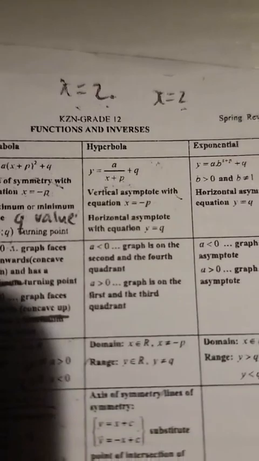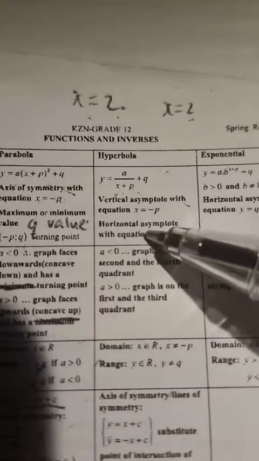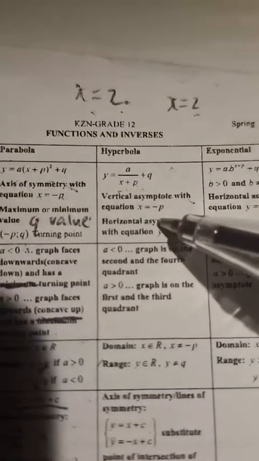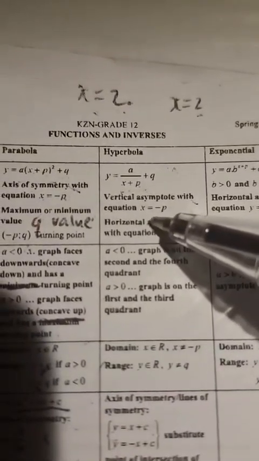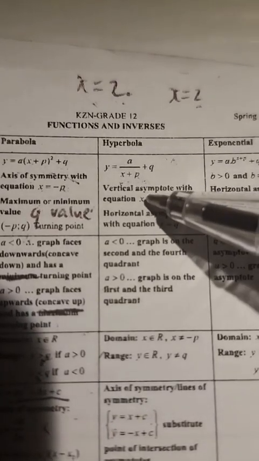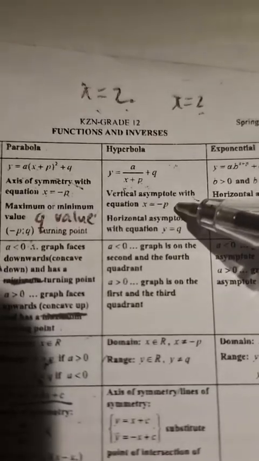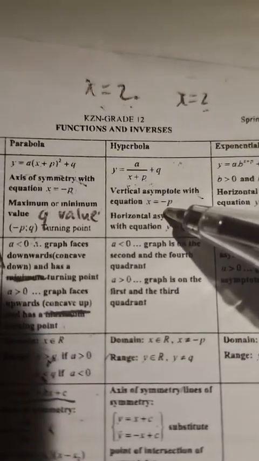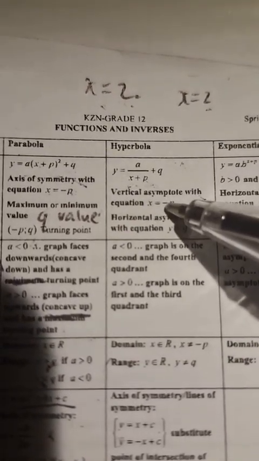So that's asymptote. It's a vertical line where the function does not touch. It's a boundary line, meaning it's not a solid line, but it basically has spaces. It's a spaced out line. That's what we call the vertical asymptote, and its equation is x is equal to negative p.